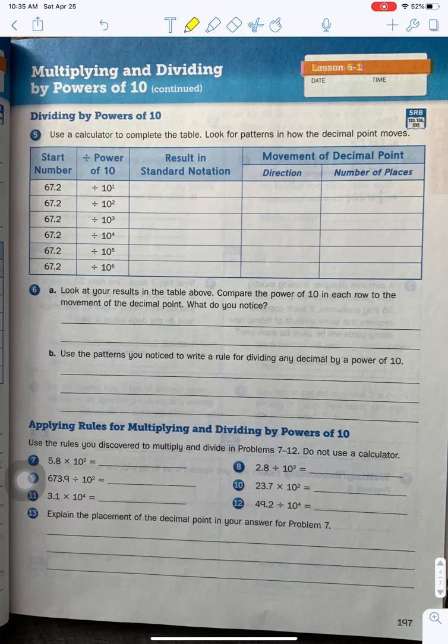We are back together again to complete the second part of lesson 6.1. Today we're going to be dividing by powers of 10, and this is on page 197. So grab your math journal, a pencil, and a calculator.